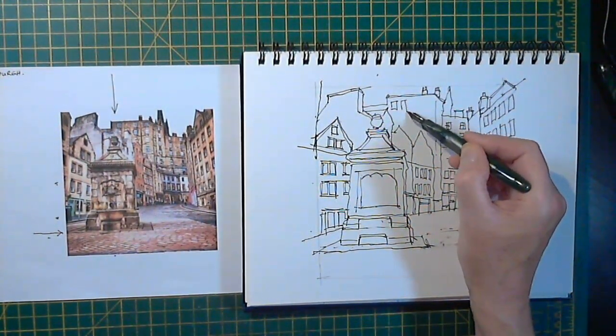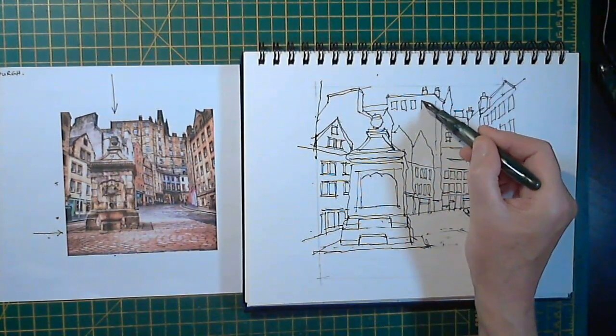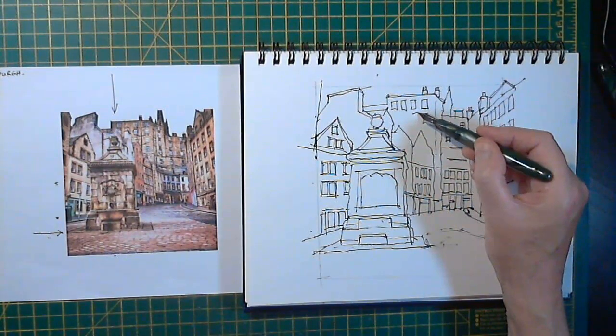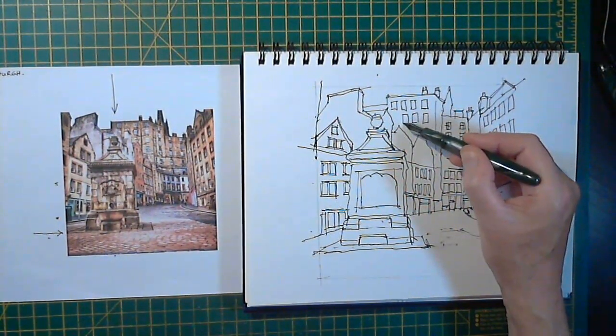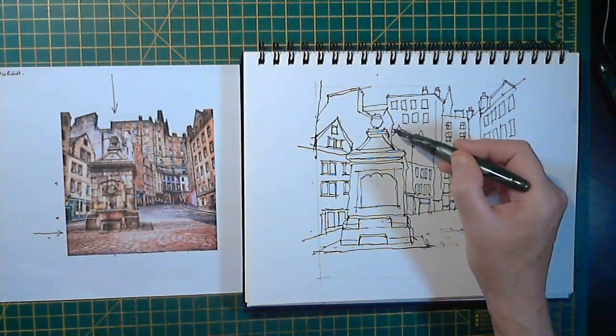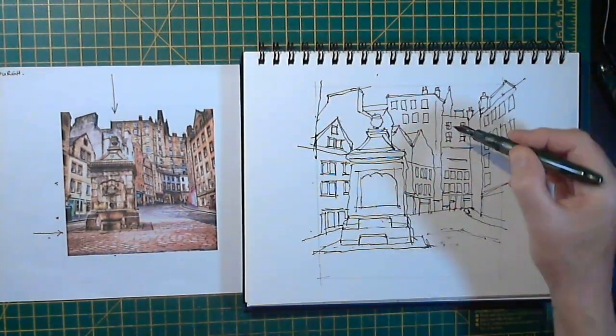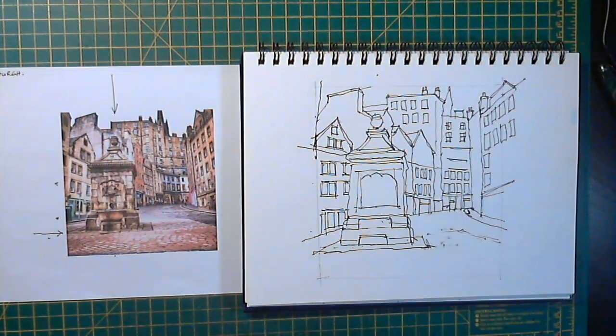Couple more windows up here, and then I might do the odd bits and pieces off camera, but that's basically it put together, isn't it? Okay, we'll stop there for the moment, be back shortly.